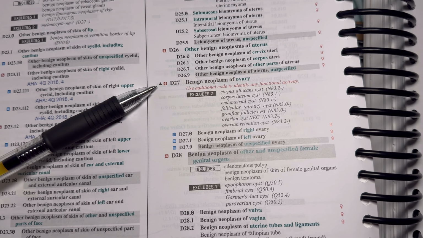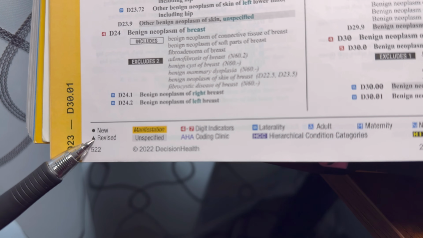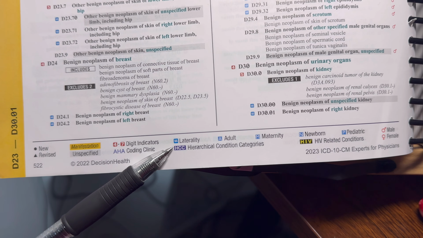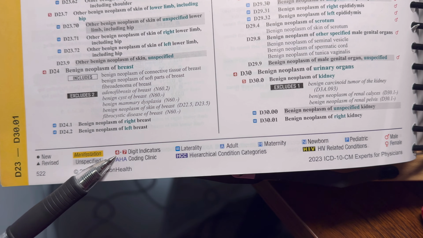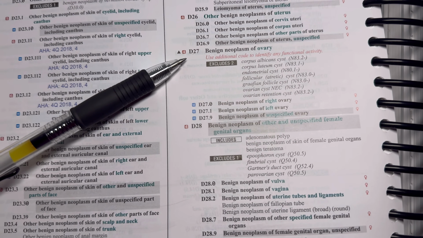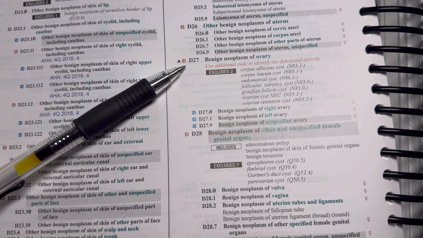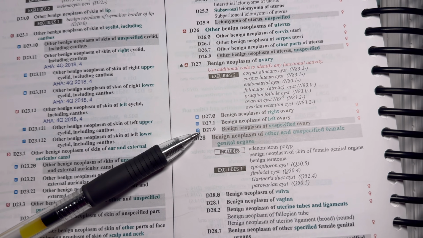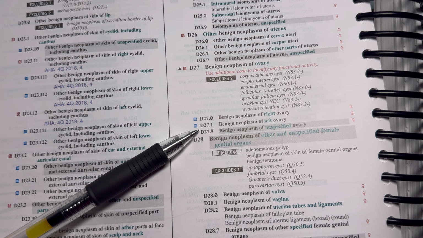So for us, also these indicators here, if you look at the bottom of the page, it'll tell you what they mean. So we had a triangle, so this code has been revised. And then there was also this blue indicator, and then the number 4 for the digit indicator. So the blue arrows means laterality. You should know the laterality. And then the number 4 tells us that there are 4 digits of this code. So if you had a multiple choice answer that only said D27, you can eliminate that because that will be an invalid code. Our code we're going to use is D27.1 for benign neoplasm of the left ovary.